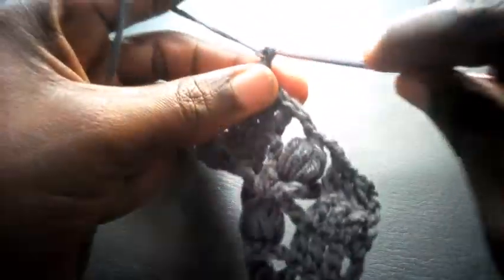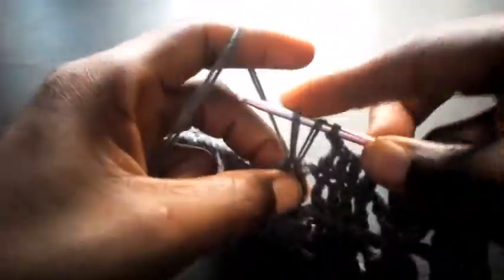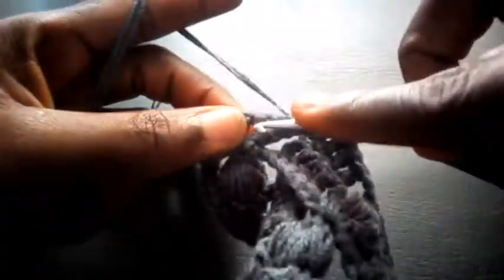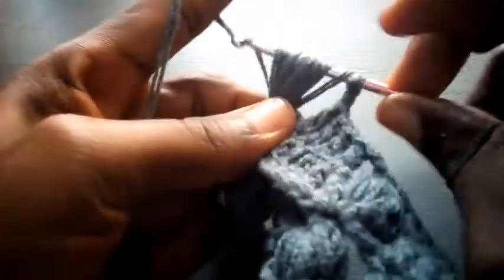So I chain 2, 1, 2. I make another pod right here. 1, 2, 3, 4, 5, 6. So I bring it out.